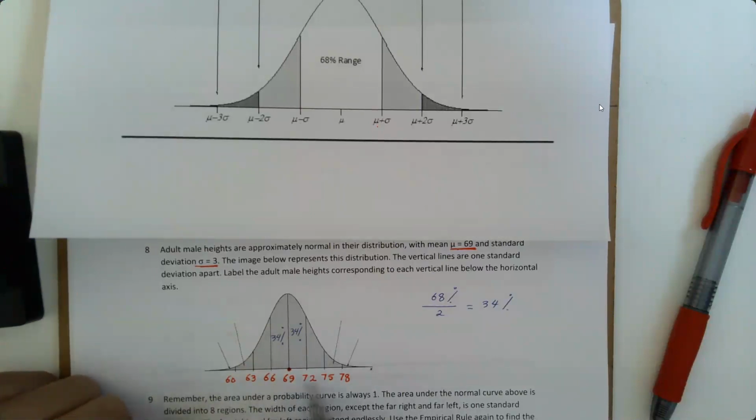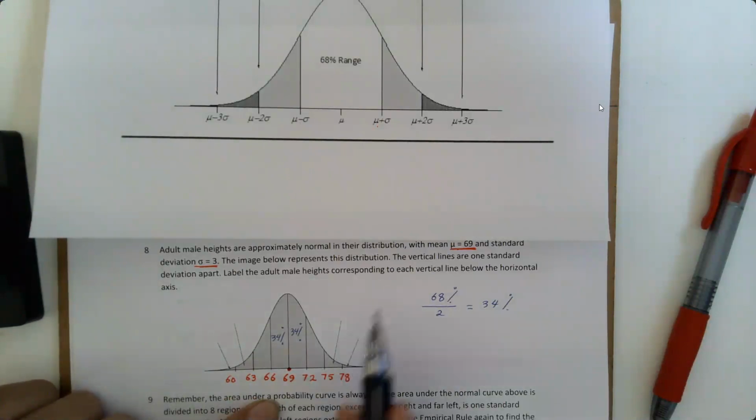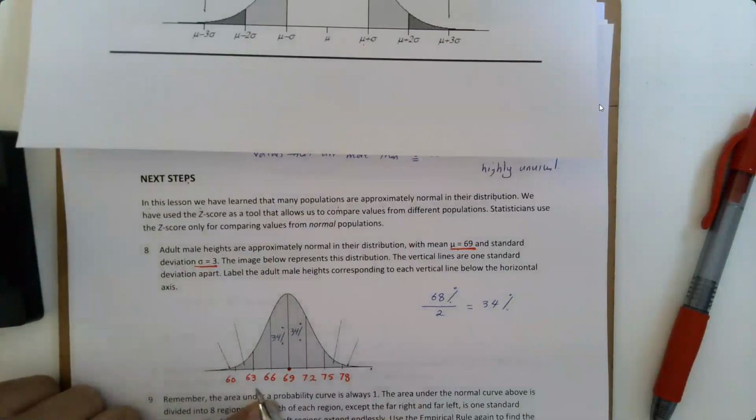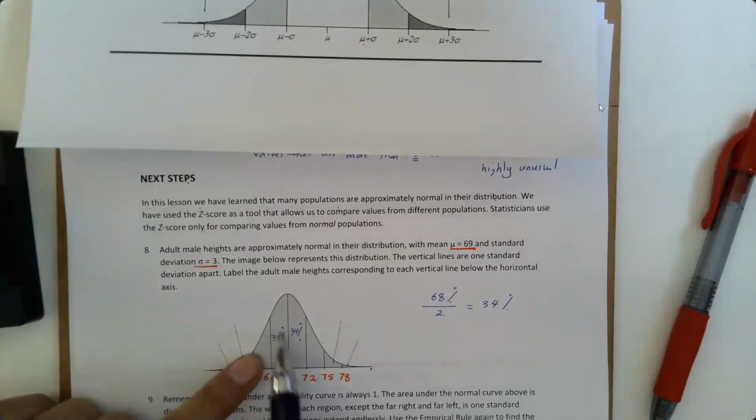You can think about these as, for example, midterm scores. Suppose the average midterm score is 69 with standard deviation 3. And since scores are normally distributed, I can use the empirical rule and say, hey, 34% of my class got a score between 69 and 72. 34% of my class got a score between 66 and 69. We can continue this process.